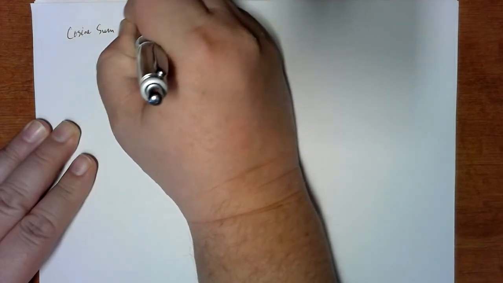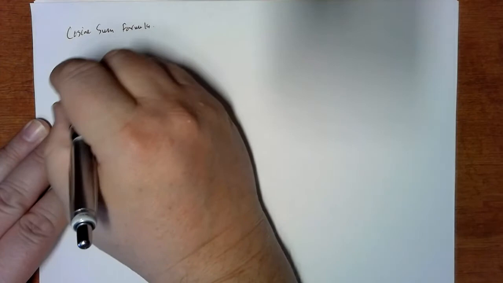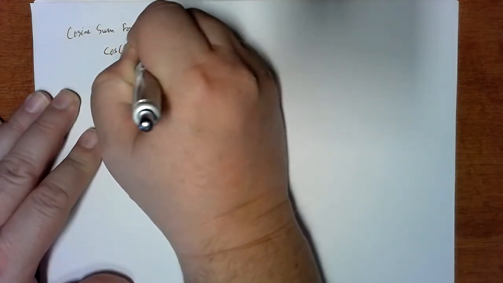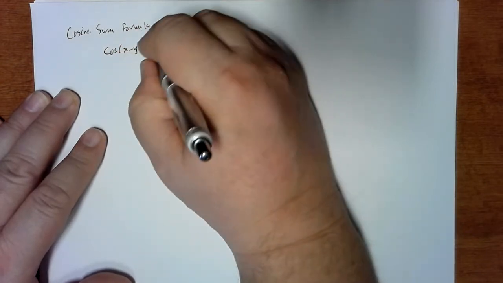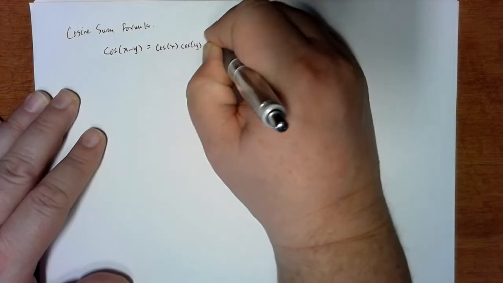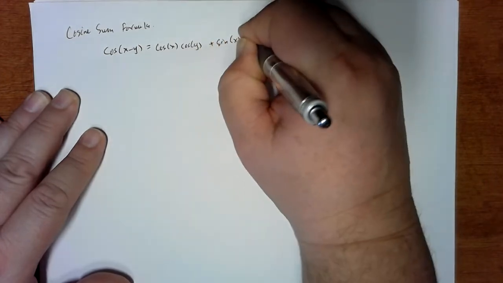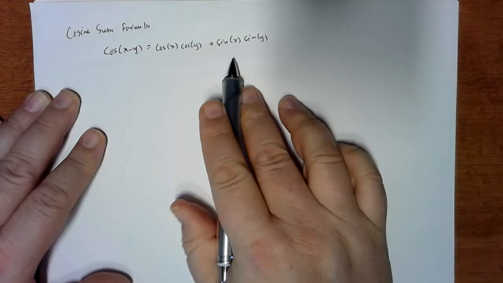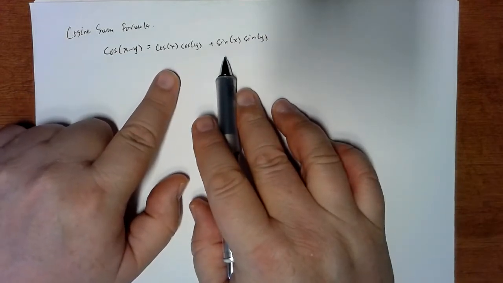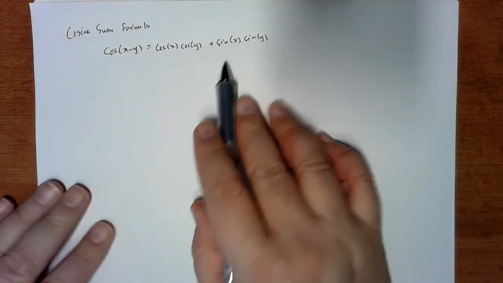Okay, so I want to talk about the cosine sum formula for our second example. And actually we're going to be using the difference, but that's okay. Cosine of x minus y is equal to, anybody remember? Cosine of x, cosine of y, plus sine of x, sine of y. Now, it's kind of fun to think about this in terms of the complex number system, because this is the real part.